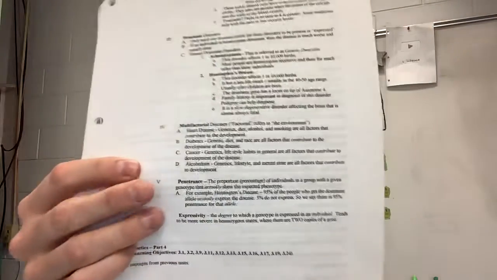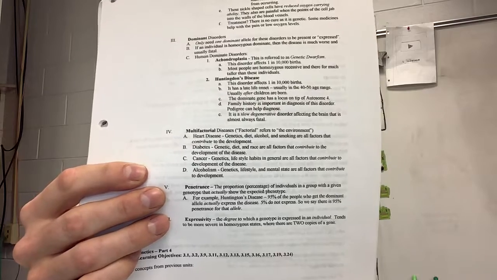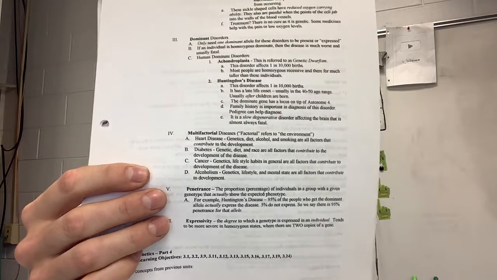Now, it doesn't always show up, though, okay? So let's skip down to the part where it says penetrance. Penetrance is basically, if you have a dominant disorder like that, how often does it show up? Because you've got a normal gene. In the case of Huntington's disease, it's about 95% of the time. So 5% of the people don't express that Huntington dominant trait for whatever reason. I'm not really sure. It still has one normal allele that's able to express, and the dominant one doesn't.